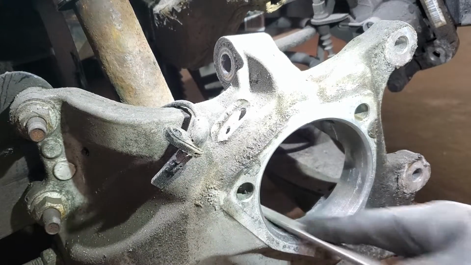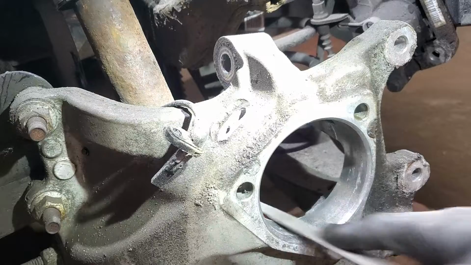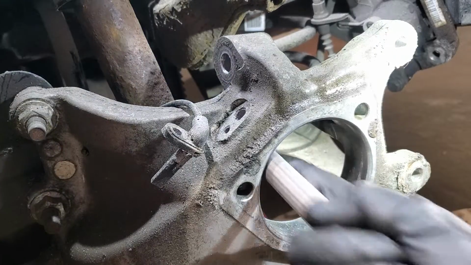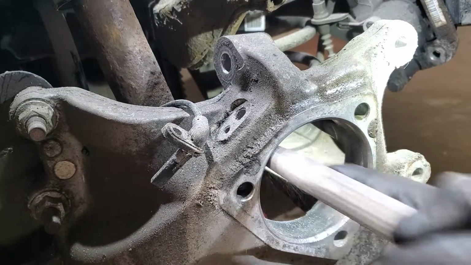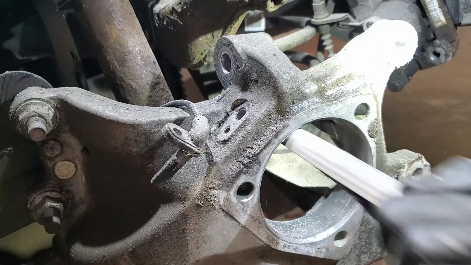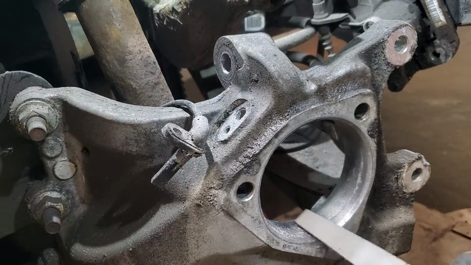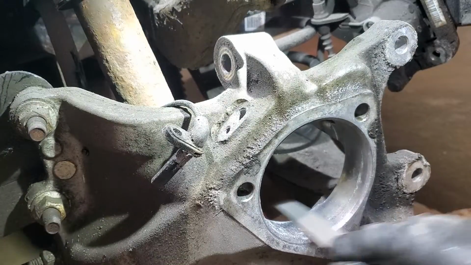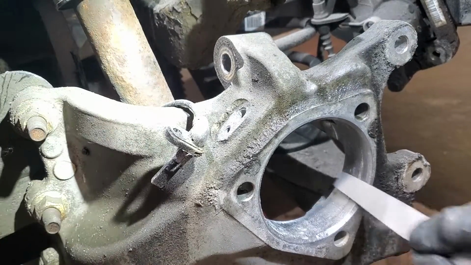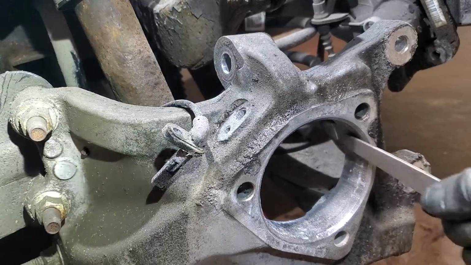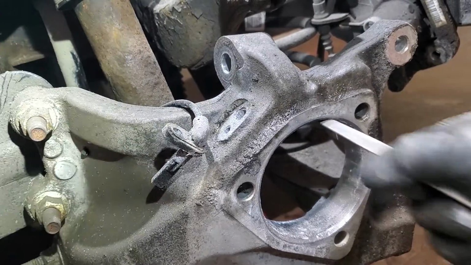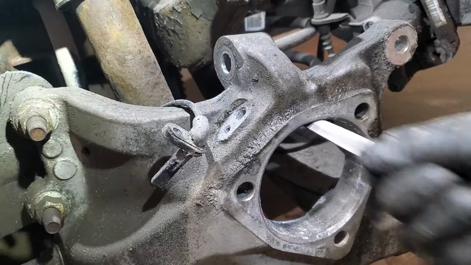There's a little bit of really bad thick stuff, so we'll use a file to get rid of that. You don't want to file too much, you don't want this opening to become bigger than it's supposed to be, but you also want to make sure that it is clean.